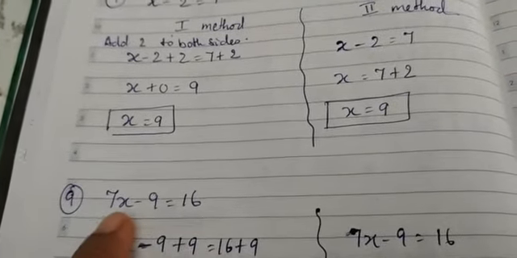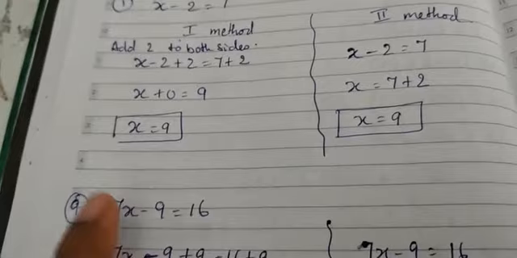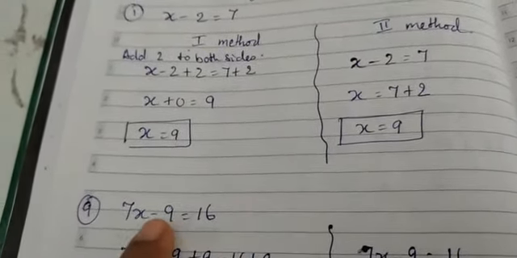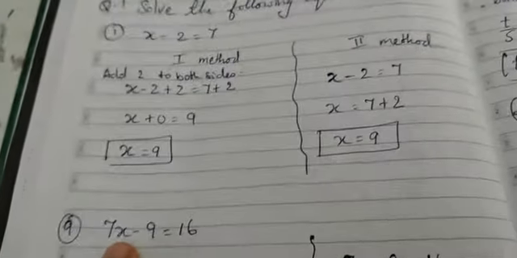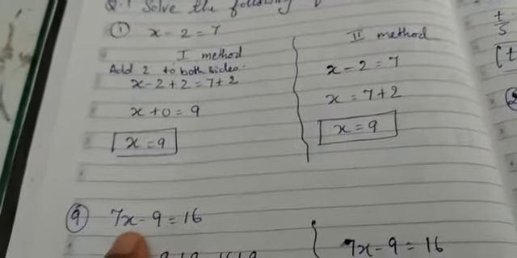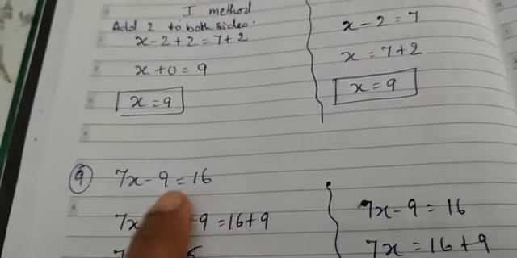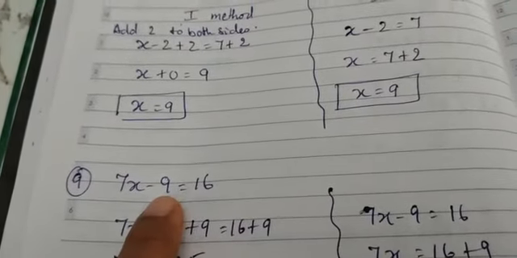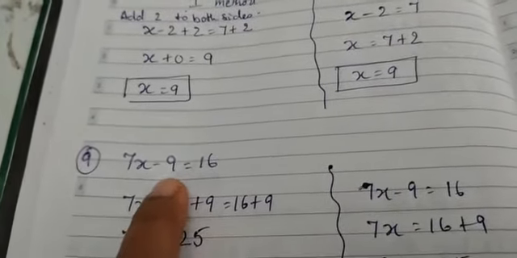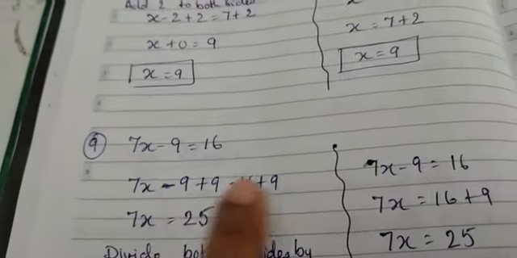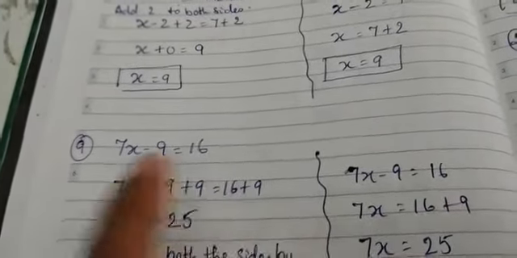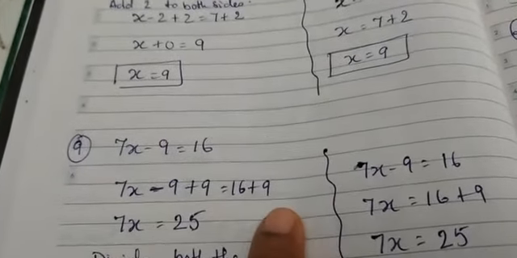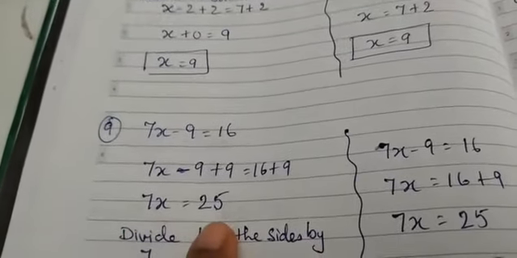So here you can see the 9th sum, 7x minus 9 is equal to 60, where 9 is subtracted from this variable and 7 is multiplied to x. Here you have to carry out two processes. First, what will you do? First you will remove 9. How to remove 9? Negative 9 is there, so you will add 9 on both sides. Okay, 7x minus 9 plus 9 is equal to 16 plus 9. I'll get 7x is equal to 25.